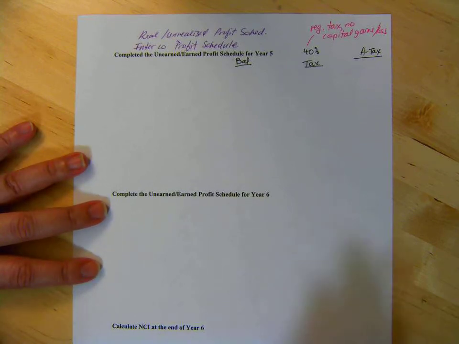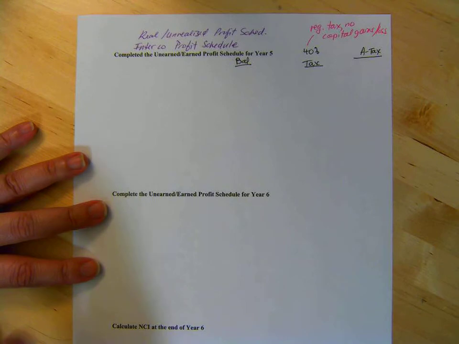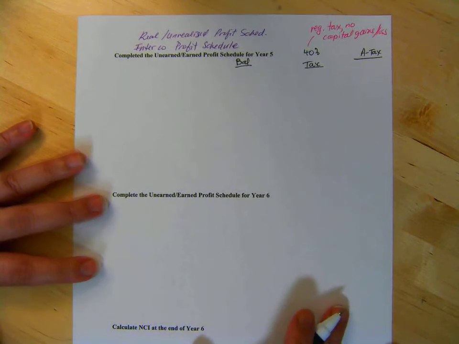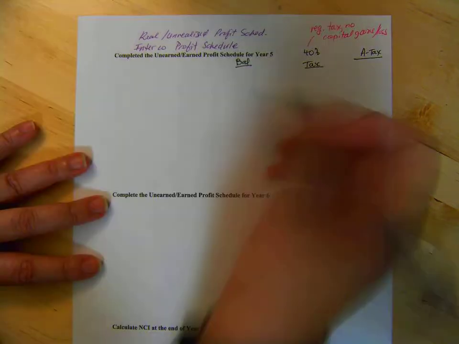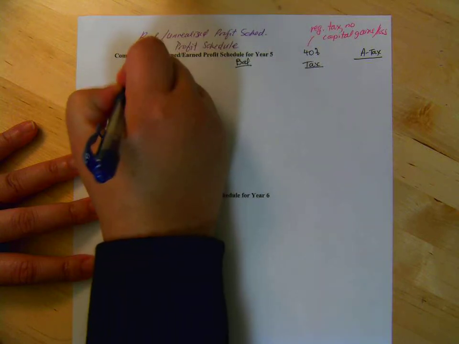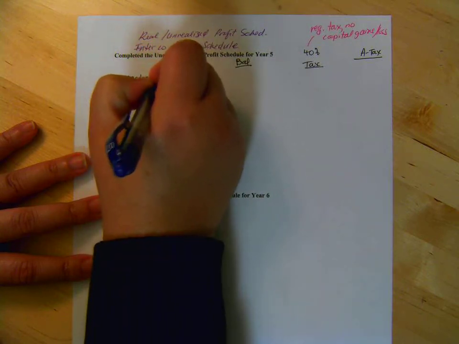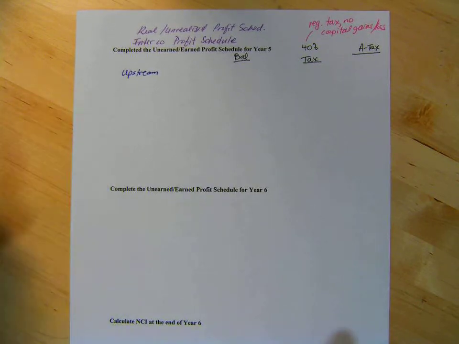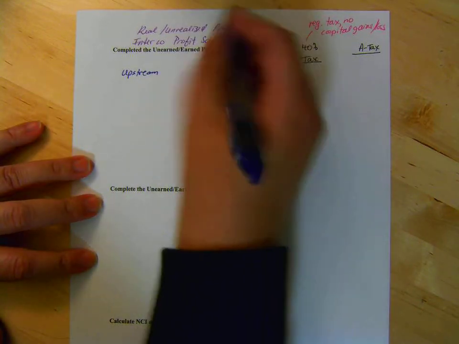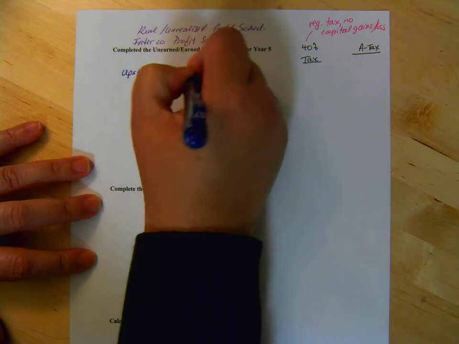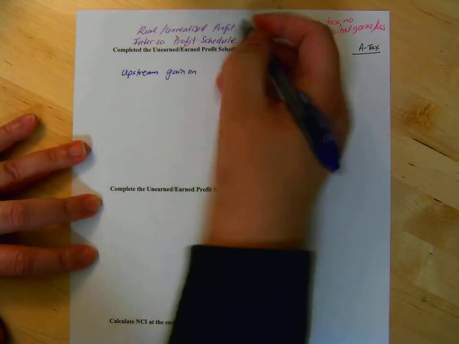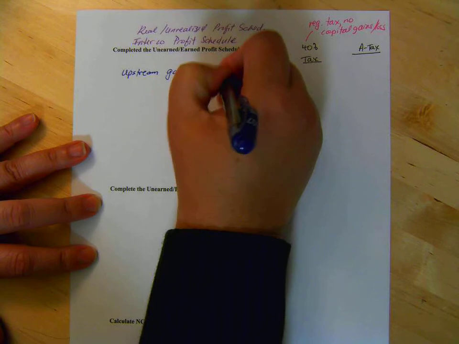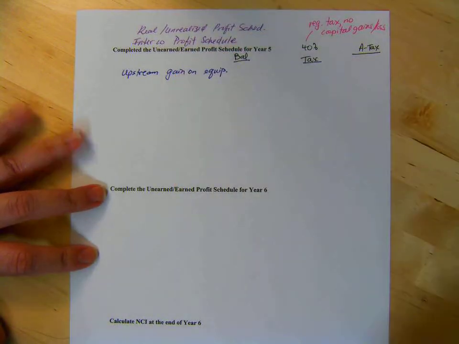So what's actually happened in year 5? The sub has sold equipment to the parent. So that means we have an upstream. Is it a gain or a loss in this case? The sub bought it for 3 and sold it for 5. So it's a gain on equipment. So this is year 5.